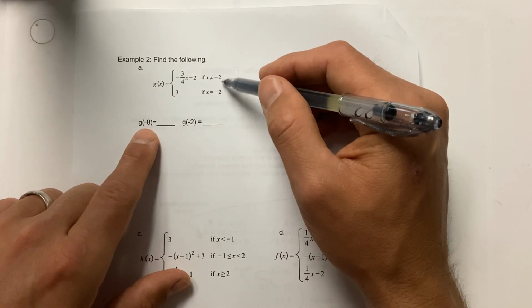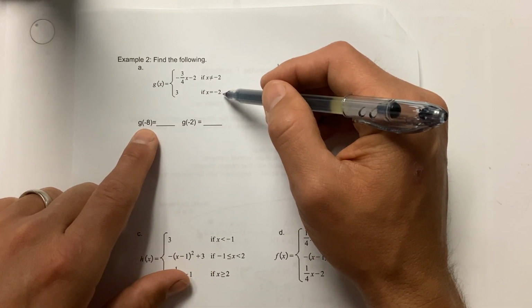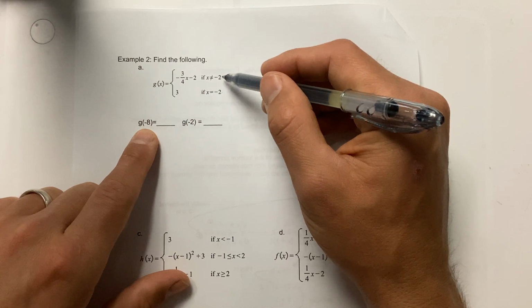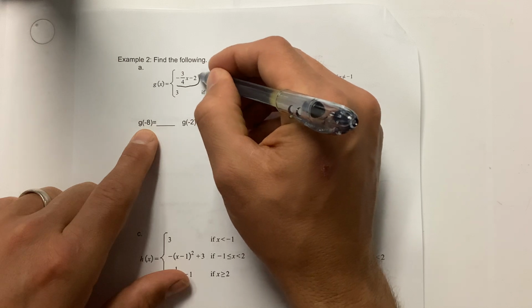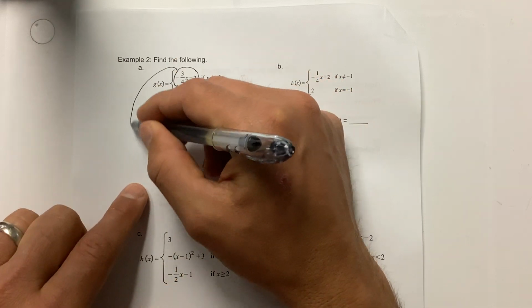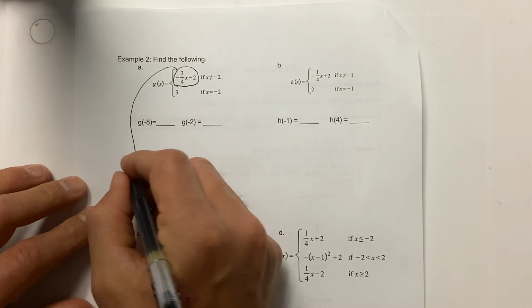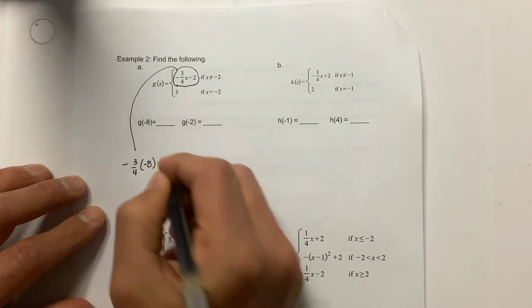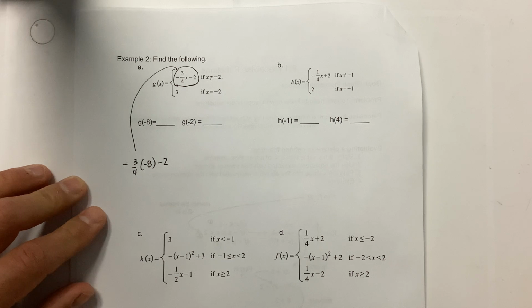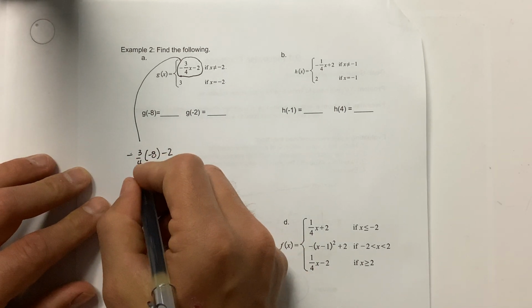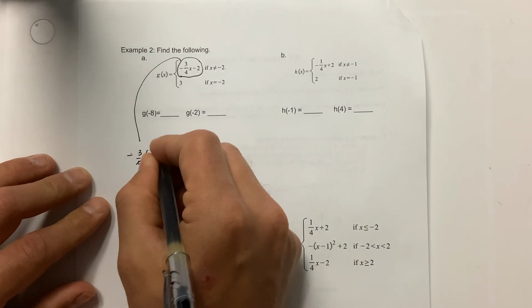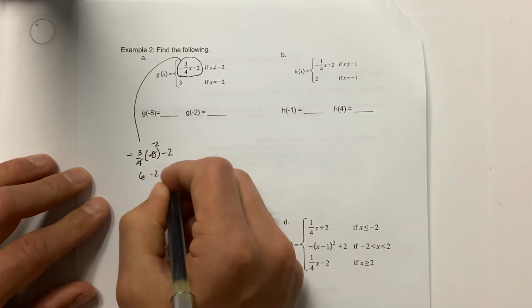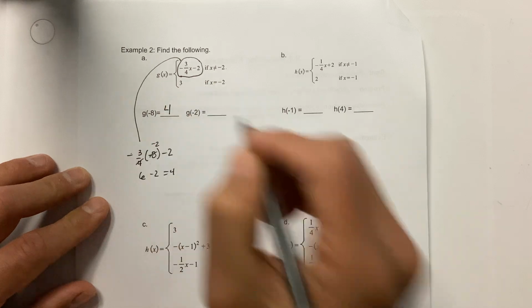So is -8 part of not 2, or is it part of 2? It's going to be part of not 2, which means we're going to use this equation, and we're going to plug in -8 and evaluate it. So cancel here, we got a -2. This will be 6 minus 2 equals 4. So the answer to this is 4.